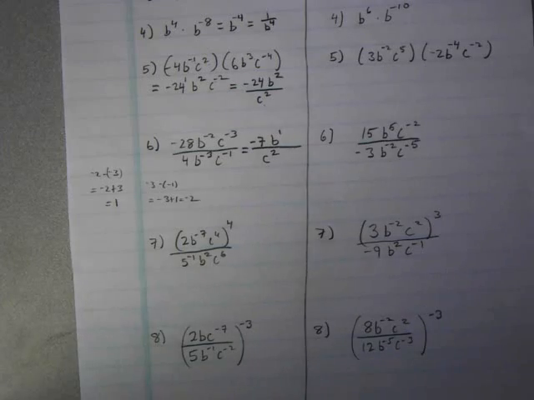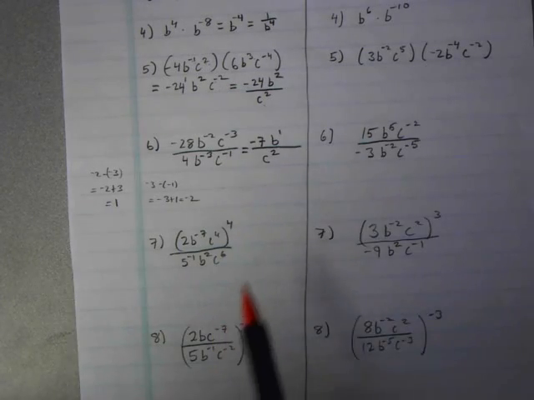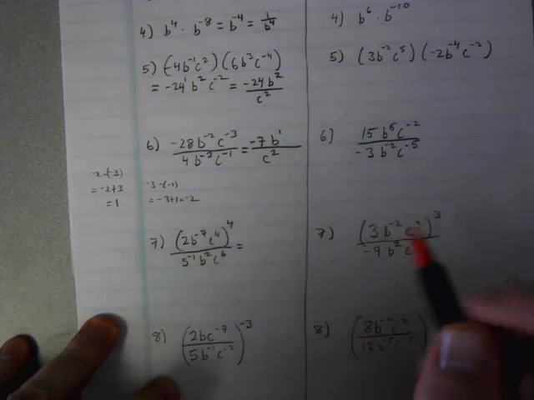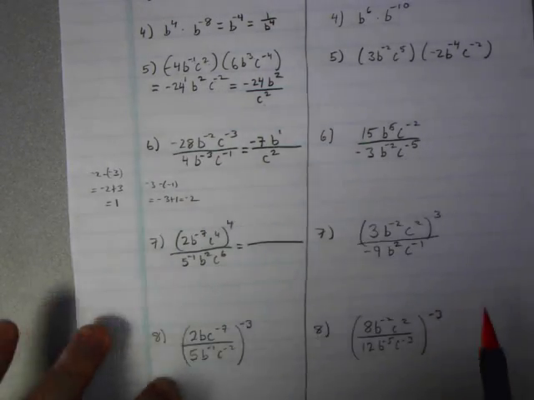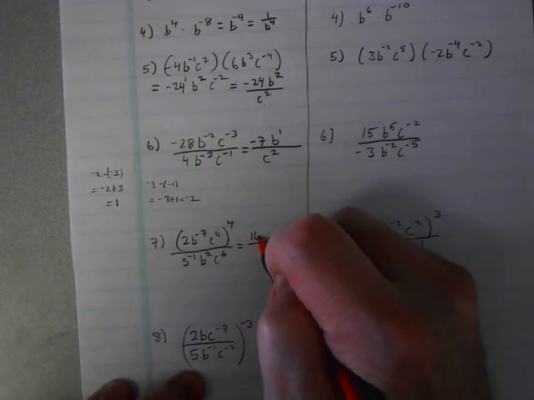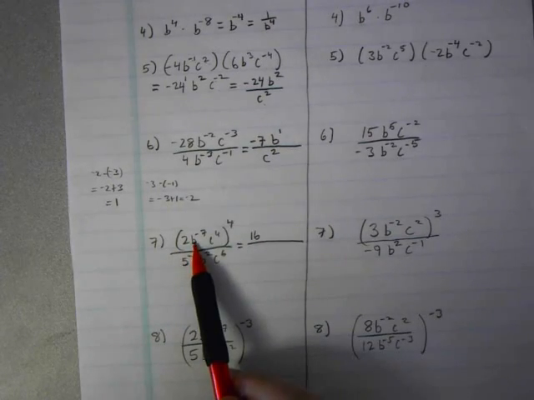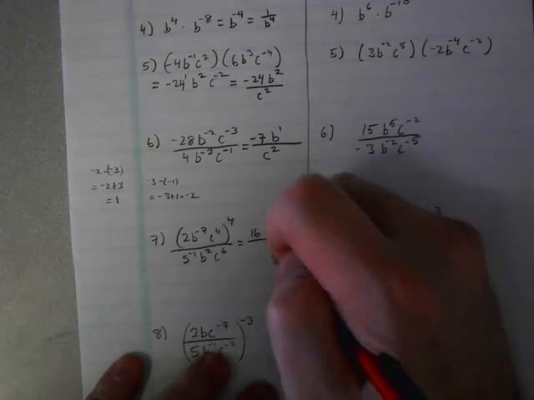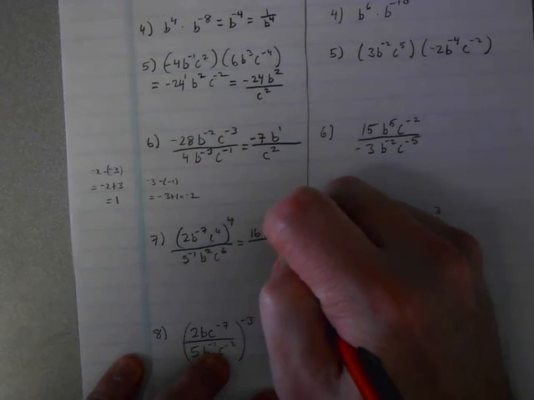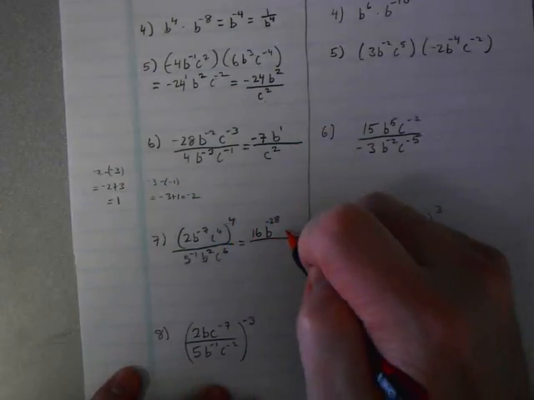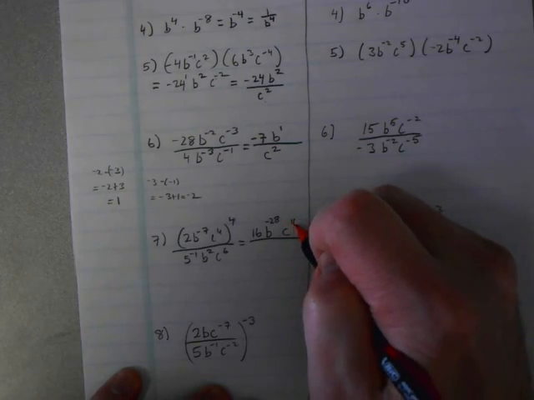Alright, cruising right along here, going down to number 7. Number 7, what I see is I have a parenthesis here and an exponent outside. So the first thing I need to do is I need to probably get rid of that parenthesis, distribute that exponent through. So let's see, 2 to the 4th. 2 to the 4th happens to be 16. And then on the b, I have a power followed by another power. When I have a power followed by another power, I multiply those. So that's b to the negative 28. Same with the c's. Power followed by another power. That's c to the 16.